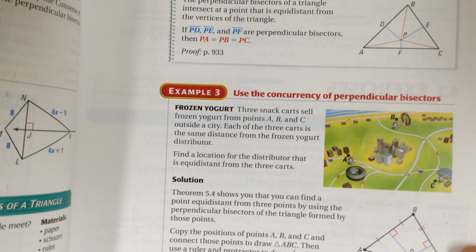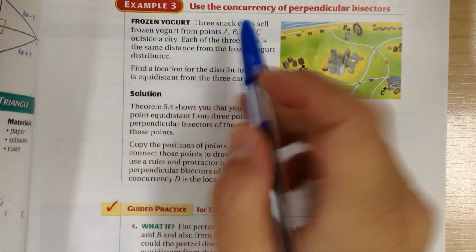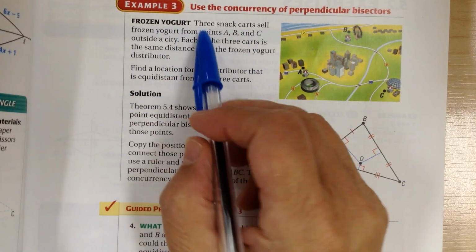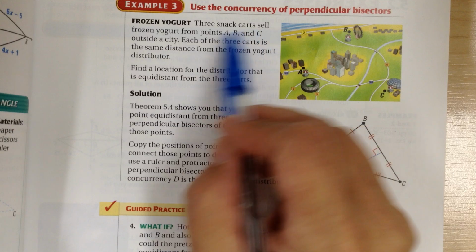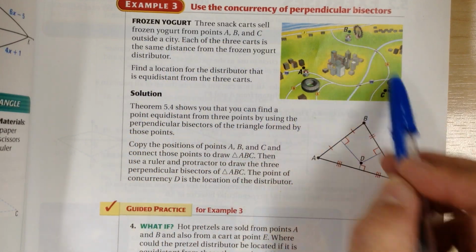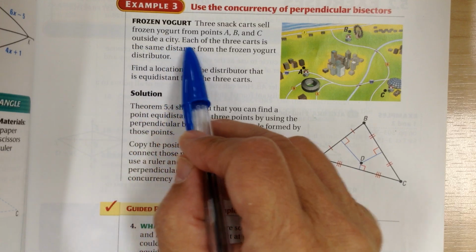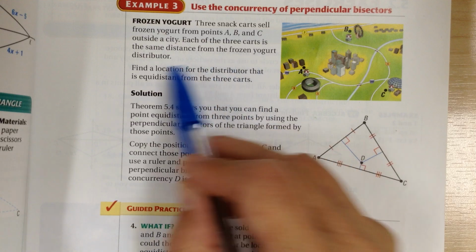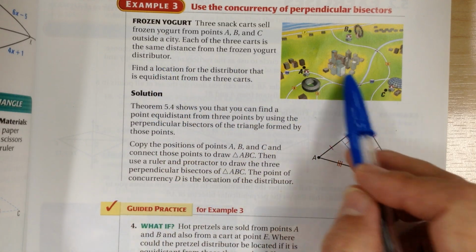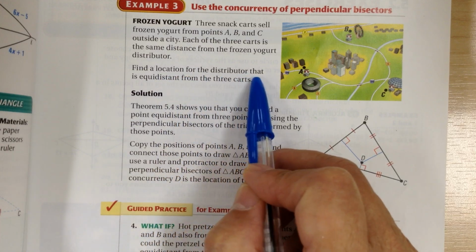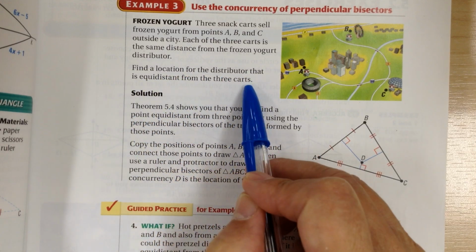So let's go back to the book. Example 3, use concurrency of perpendicular bisectors. Frozen yogurt. Three snack carts sell frozen yogurt from points A, B, and C outside a city. Each of the three carts is the same distance from the frozen yogurt distributor. So the distributor is over here. Find a location for the distributor that is equidistant from the three carts.